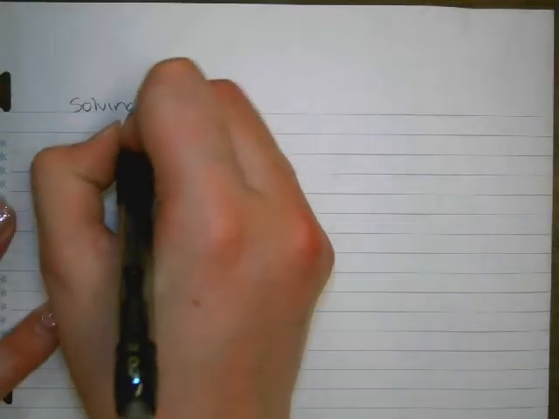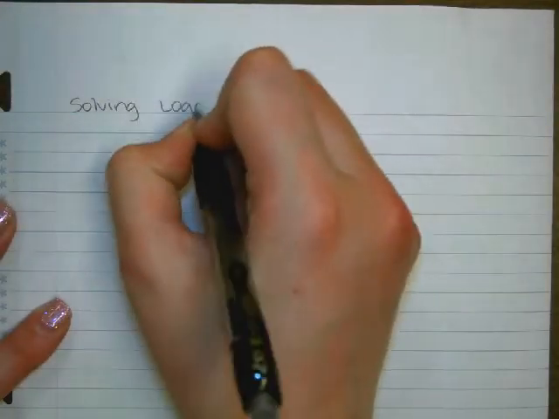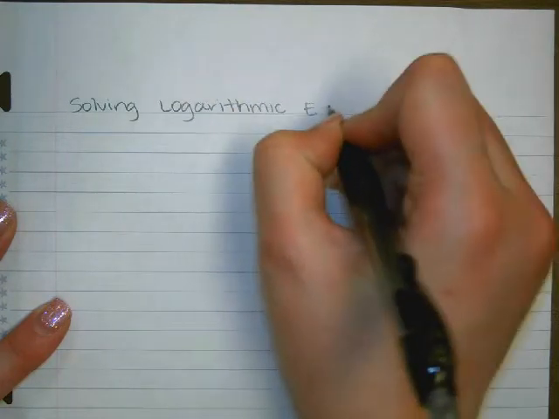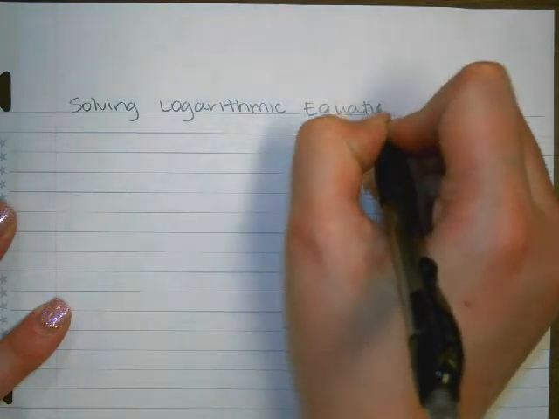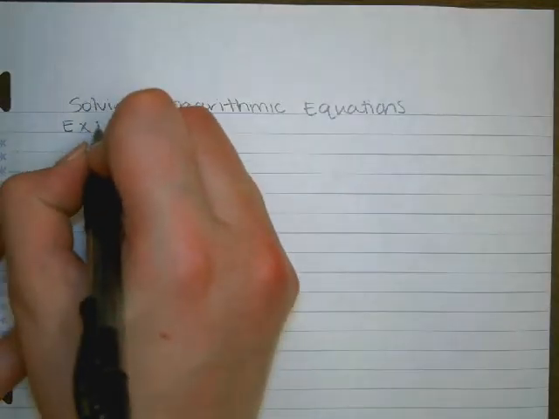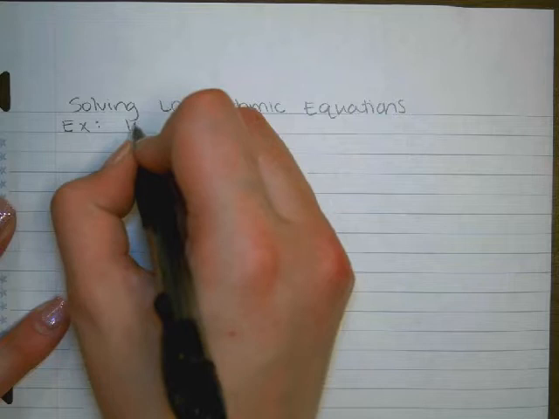All right, so we're going to continue on solving equations in the context of using exponential equations and logarithmic equations, and today we're going to focus on solving logarithmic equations. All right, so again, I'm going to go ahead and just walk you through some examples.